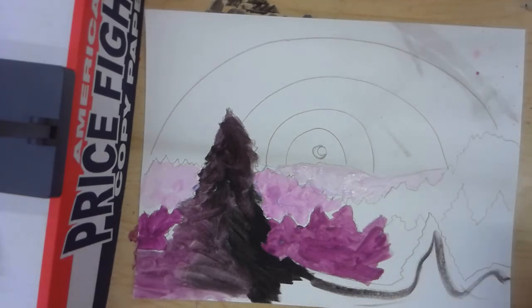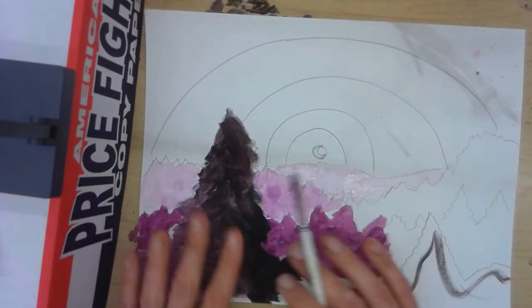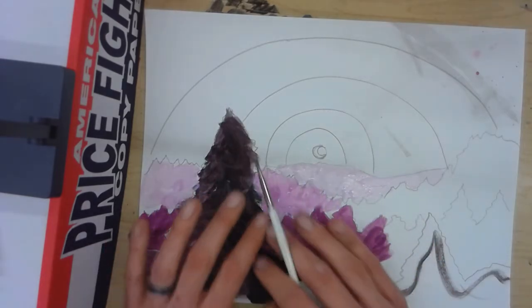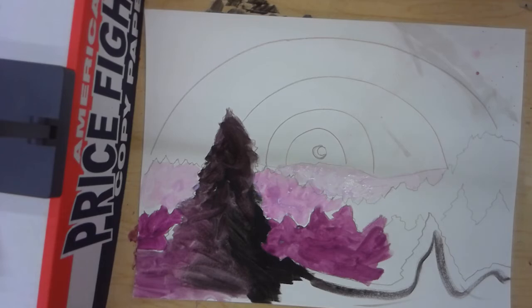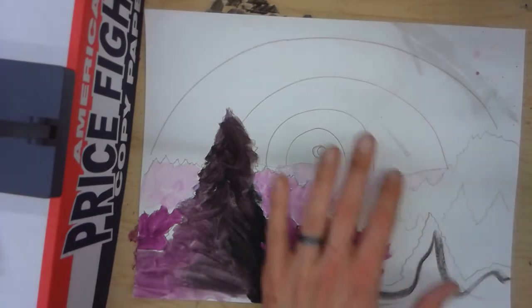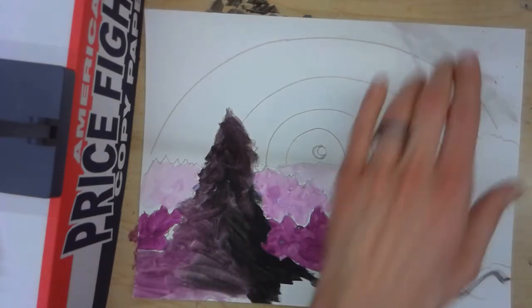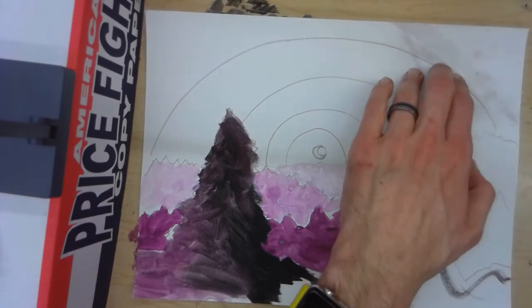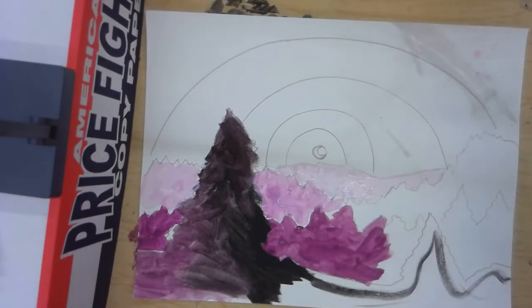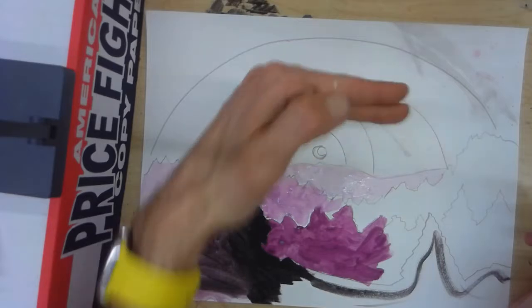Okay. So that's the ground part. That's just one part of this project. Filling all that in carefully with the right tones is going to take you most of your first day on this. So for the second day, we're going to work on the sky.